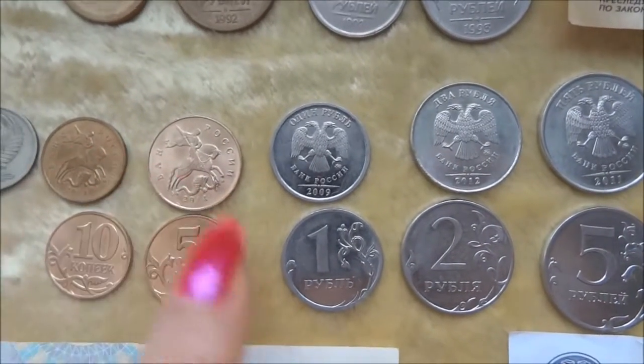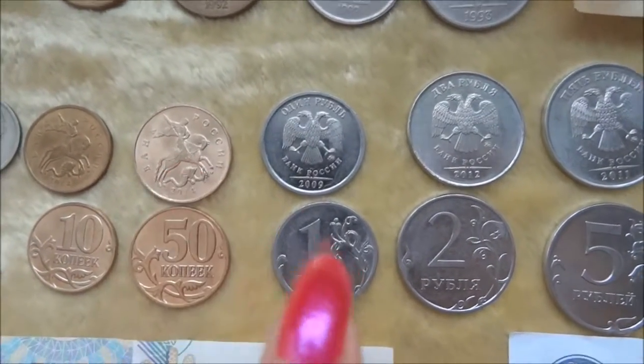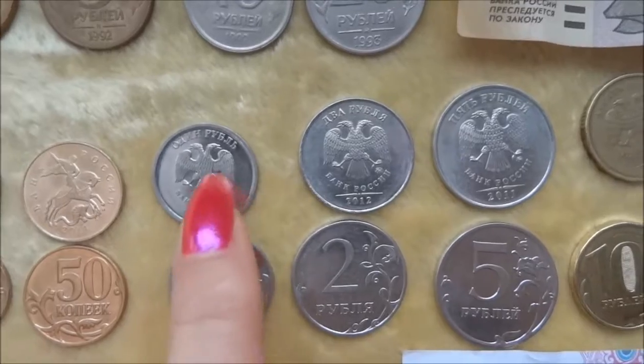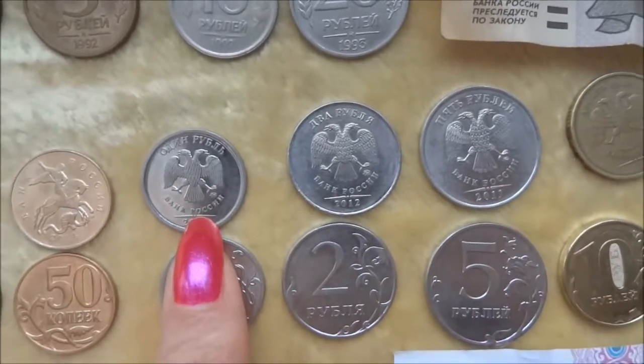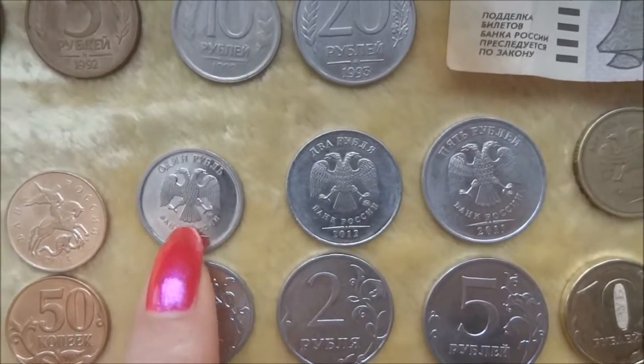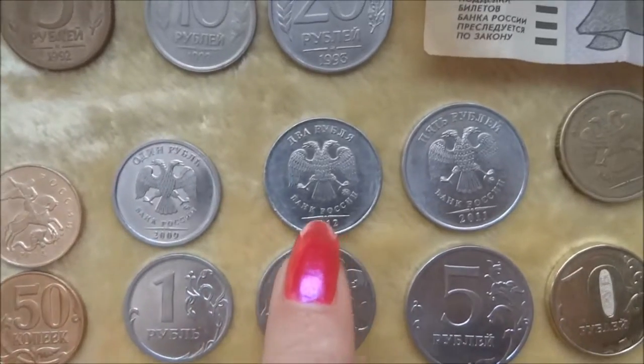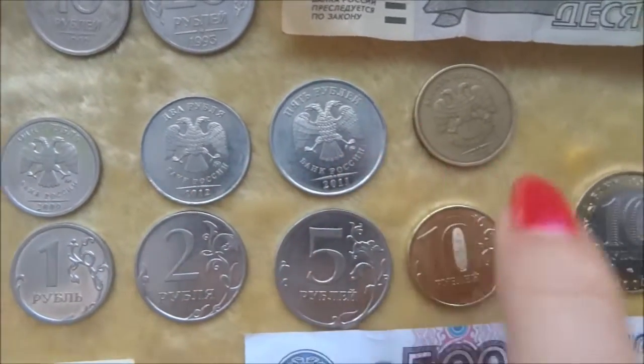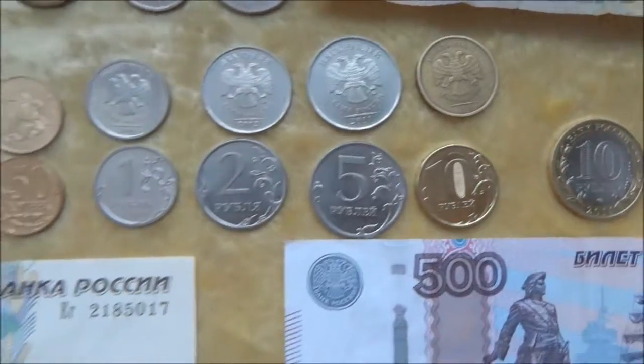And you can see on the kopek you have St. George, but on the ruble ones, like 1, 2, 5 and 10 rubles, you have the two-headed eagle, the sign of the Bank of Russia. So that's what the metal money looks like.